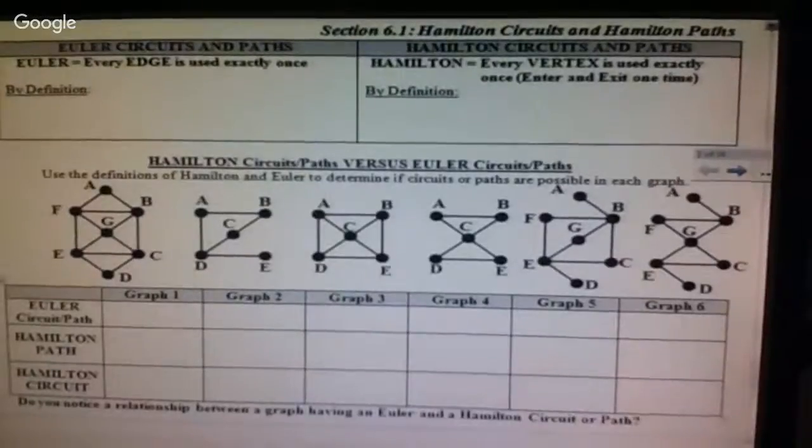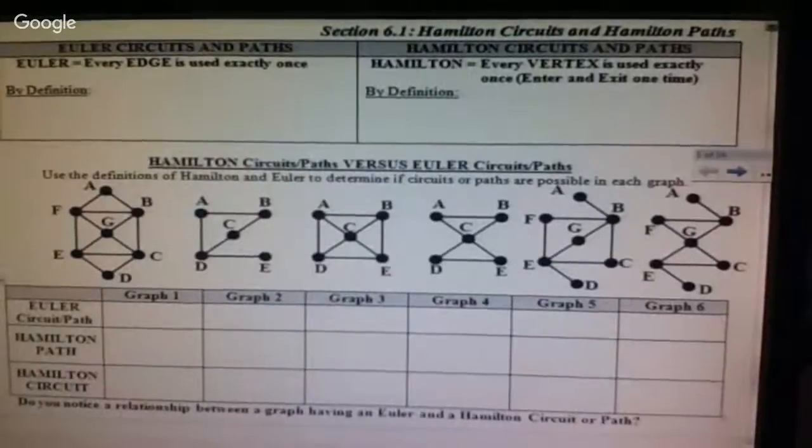All right, so if you've noticed already, graphs have not gone away. They will not go away until we get to chapter 9. So we're going to be doing graphs for this chapter, chapter 7, and chapter 8. But now instead of talking about Euler, we're switching to Hamilton.